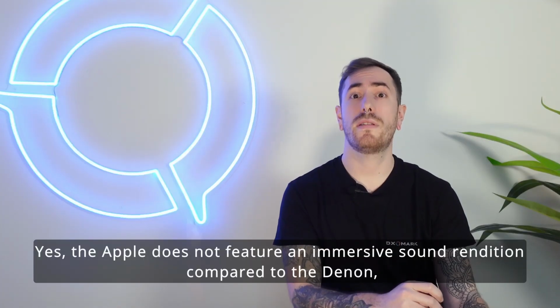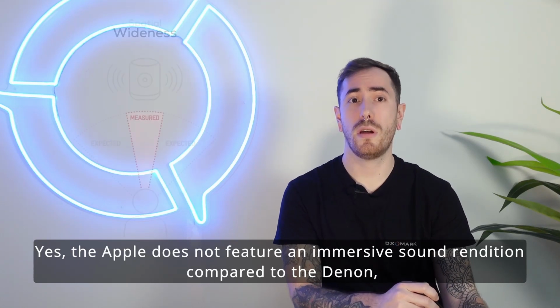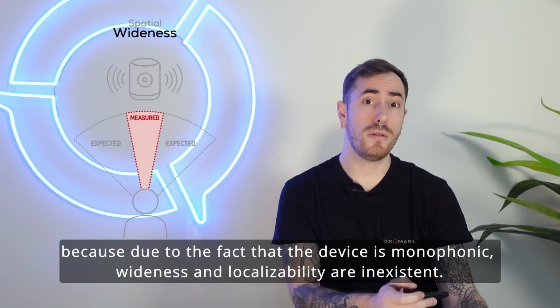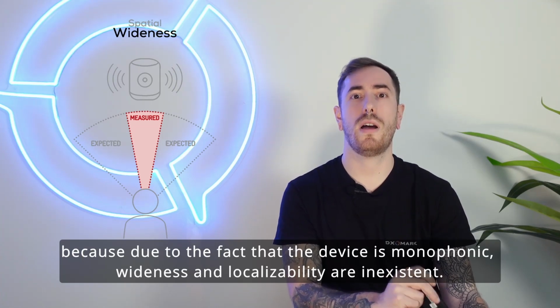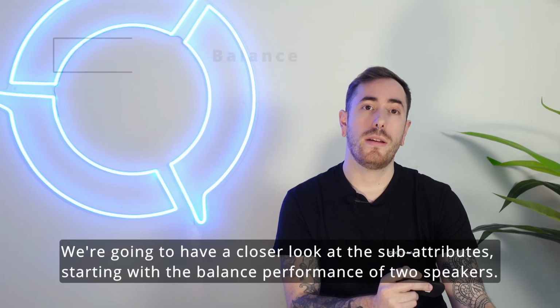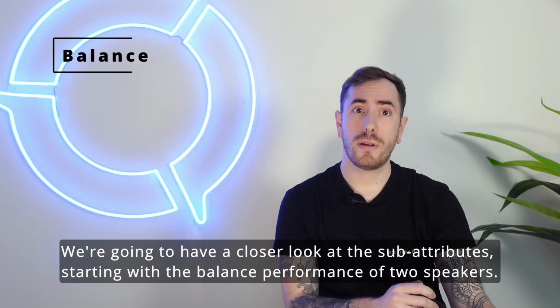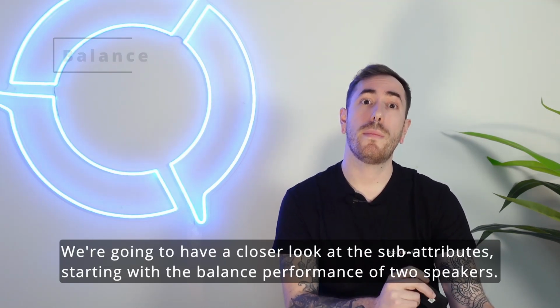Yes, the Apple does not feature an immersive sound rendition compared to the Denon, due to the fact that the device is monophonic, wideness and localizability are inexistent. Now, we're going to have a closer look at the sub-attributes, starting with the balanced performance of two speakers.